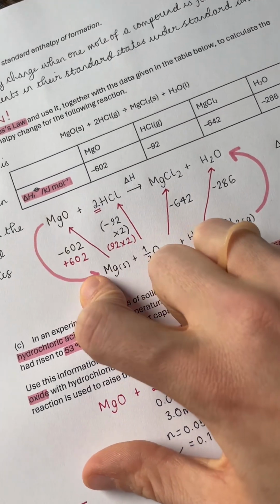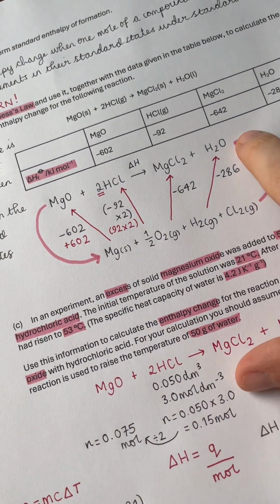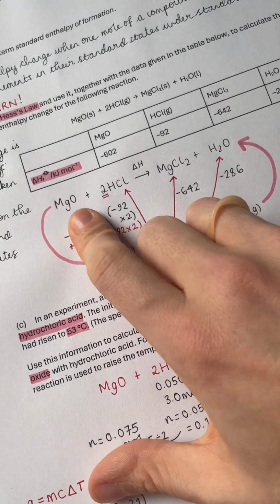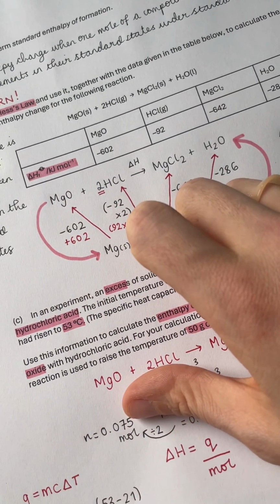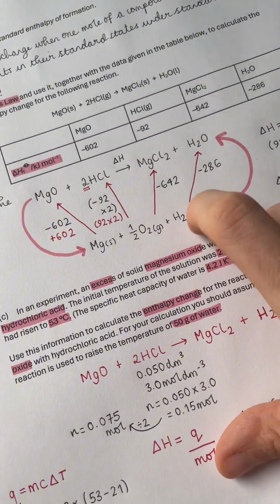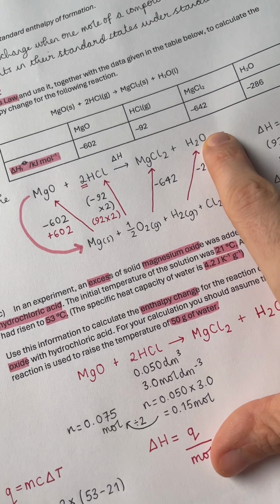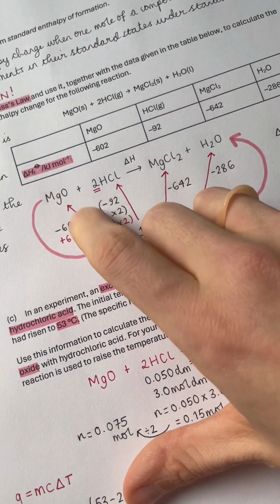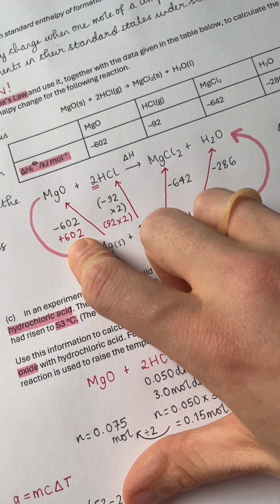The red highlighter arrows represent my Hess's law arrows, and whenever our Hess's law arrow goes against the arrow drawn on for the cycle, as it does in my reactants, it doesn't on the product side, the red arrows and the highlighter red are all in the same direction. When the Hess's law arrow goes in the opposite direction, we have to change the sign of the value.